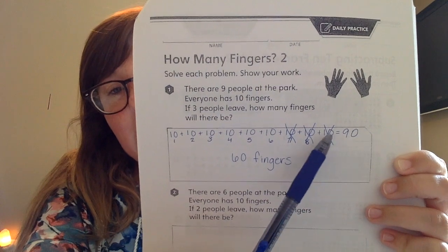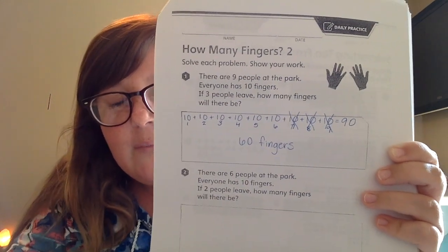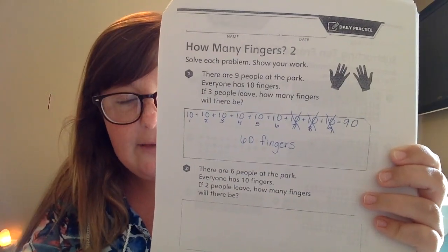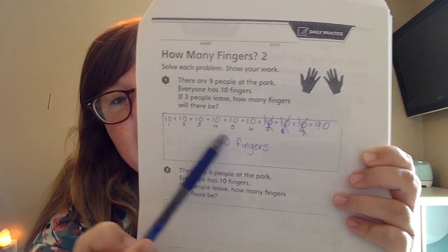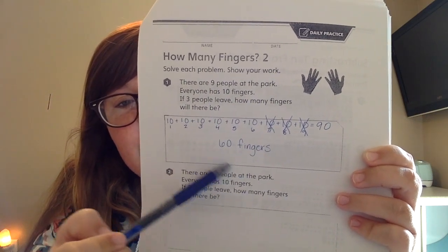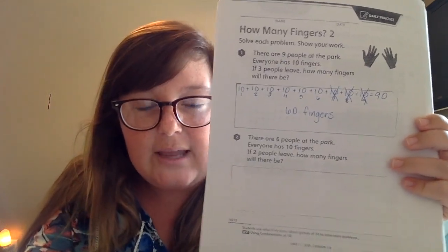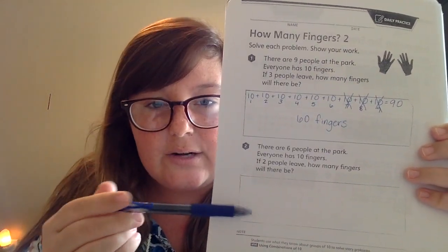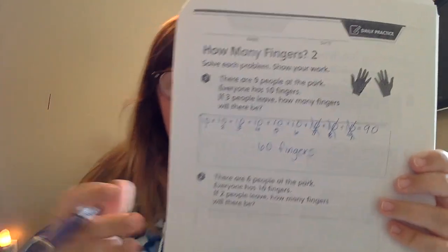So that's why I crossed out 1, 2, 3. That means I crossed out those people because they left. Now I can see by counting here how many I have left. I see that I have 6 groups of 10, and I know that that will give me 60 fingers. So hopefully that will help you know how to solve this one down here. I just wanted to show you how I did that first one up there, okay? All right, so that's all for our math today.